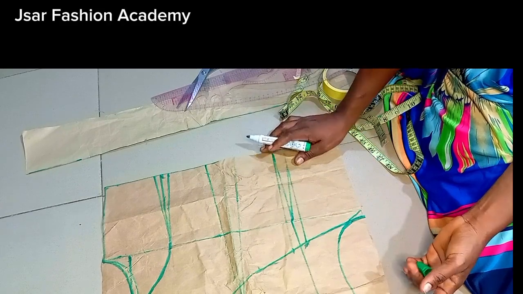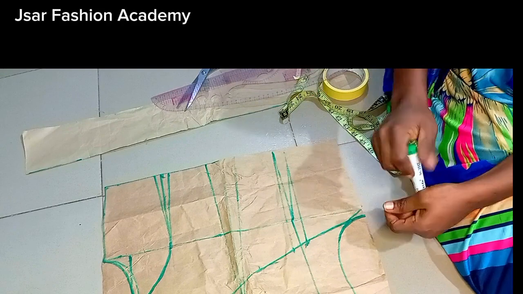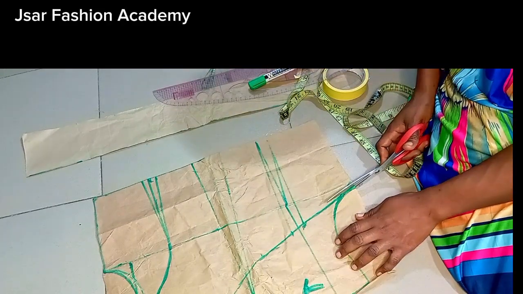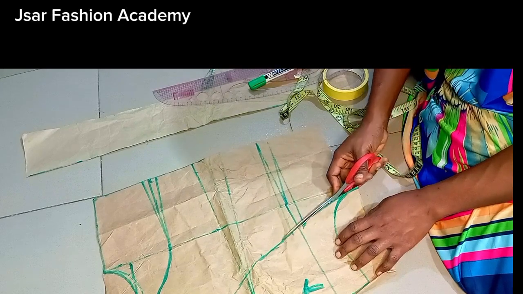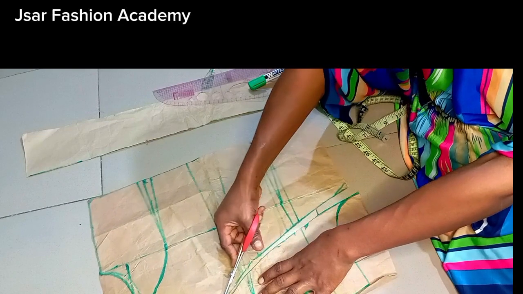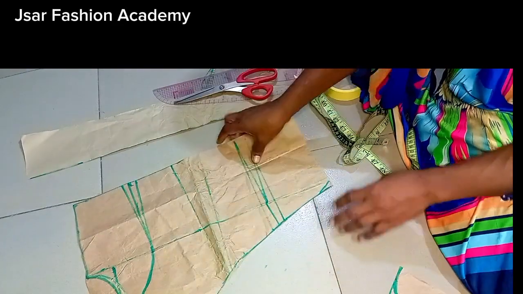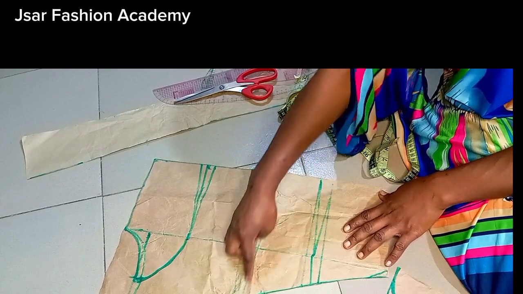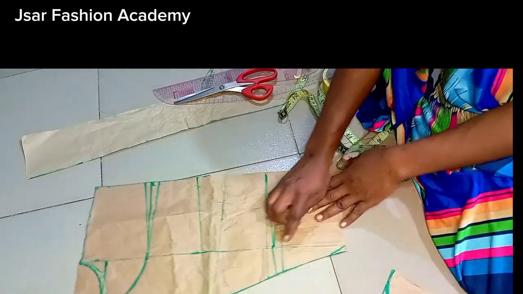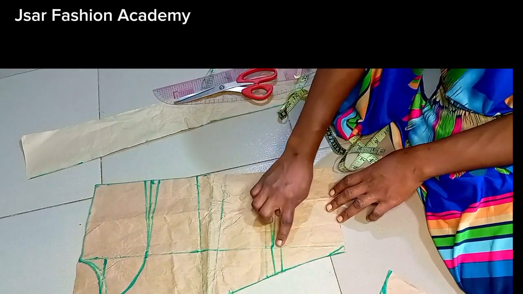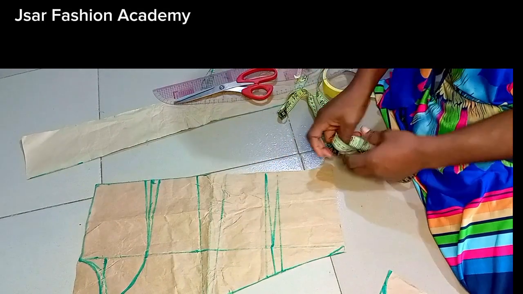So this is it, guys. Let me cut it out so that you can actually see how it looks. I'm going to be cutting this out, and after cutting this out, we are going to be slashing them. Now if you notice, a dart is going out from this area, the armhole length. You are going to be replacing it.